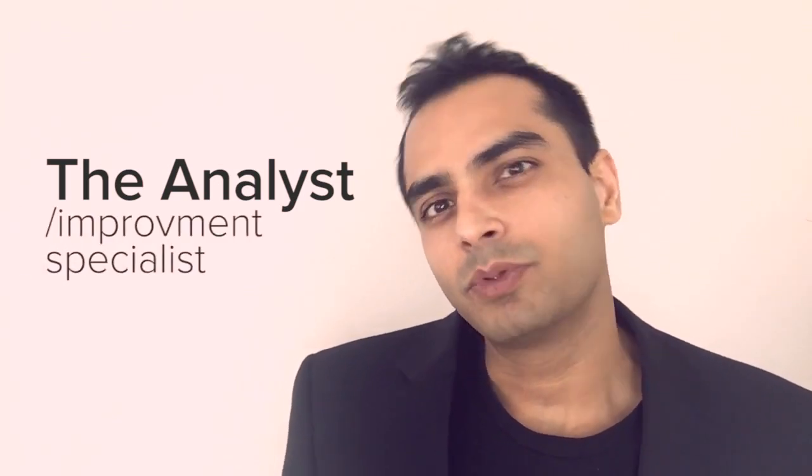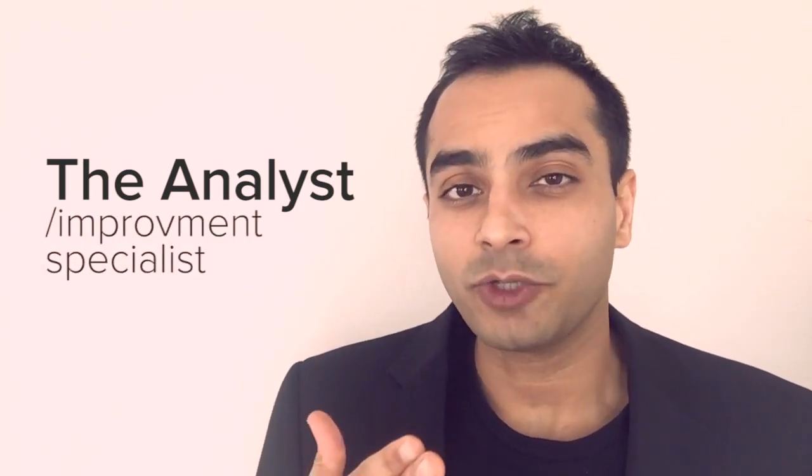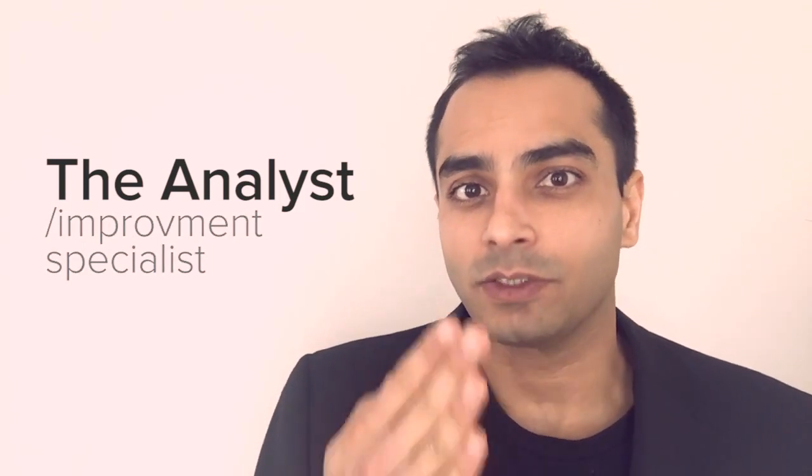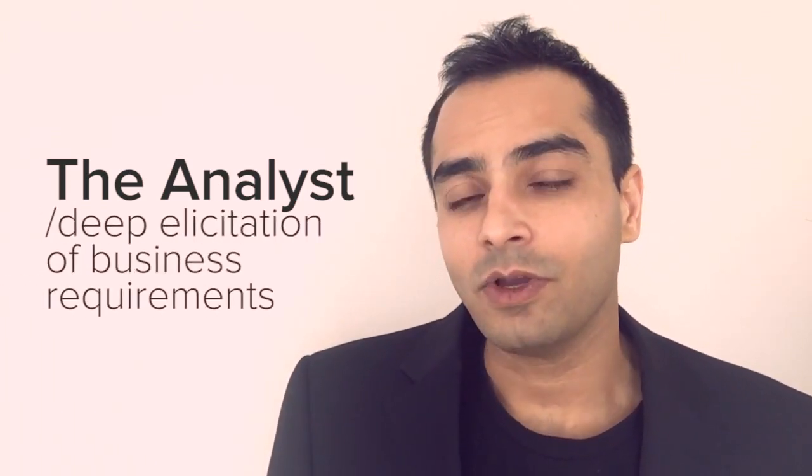Third role is the analyst. Now, the analyst is an improvement specialist, the improvement specialist that handles the transition, the actual implementation of the as-is state to the to-be state. They're also quite involved in making sure that they conduct deep elicitation of business requirements, which is the only way that one can understand how to get from the current state to the to-be state.